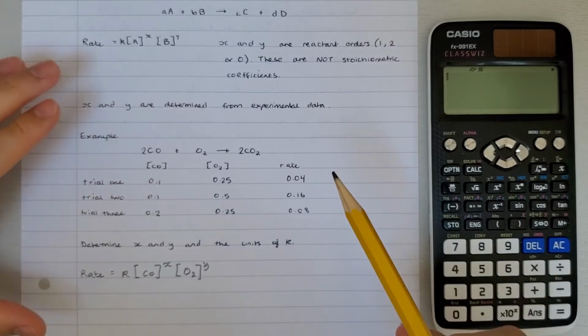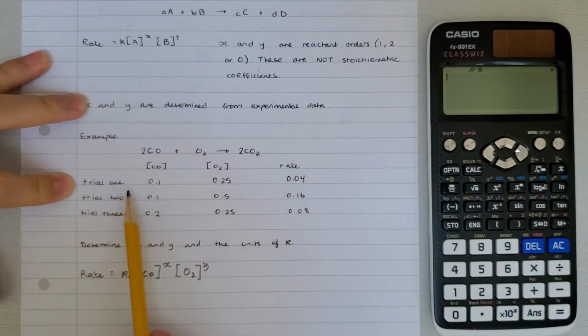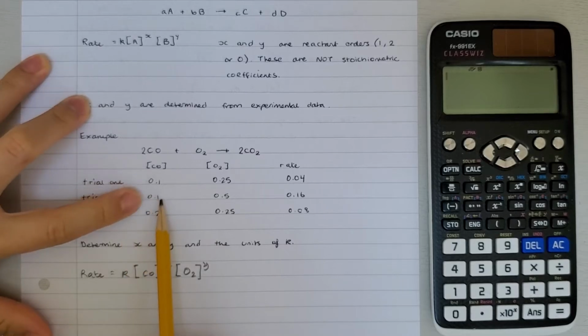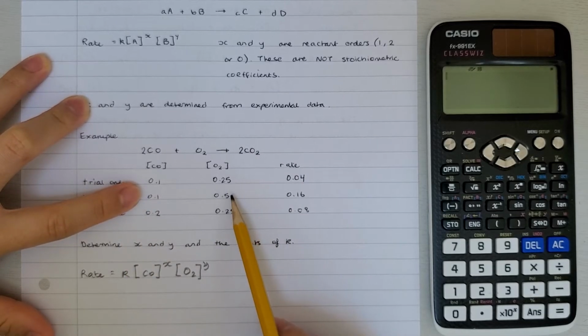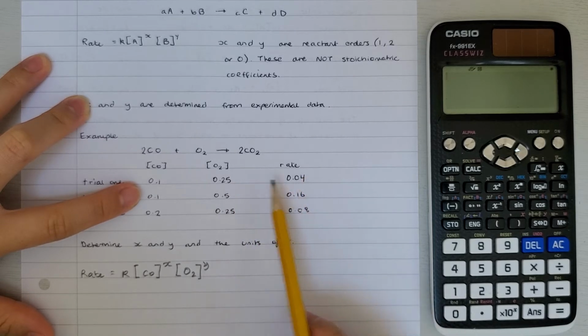So if we look at carbon monoxide, as the concentration in trial 1 and trial 2 are the same, there's a difference in the concentration of oxygen, it doubles, and we see what the difference is with the rate.